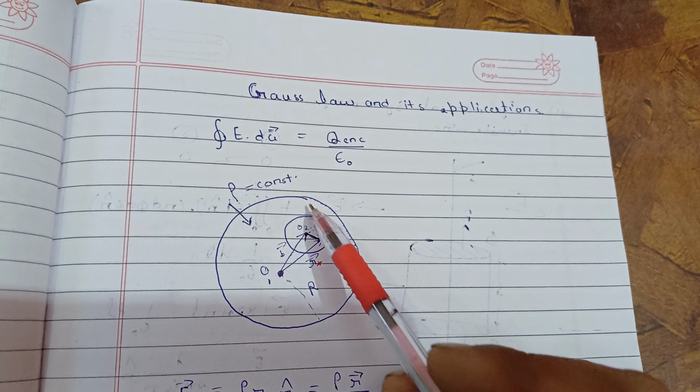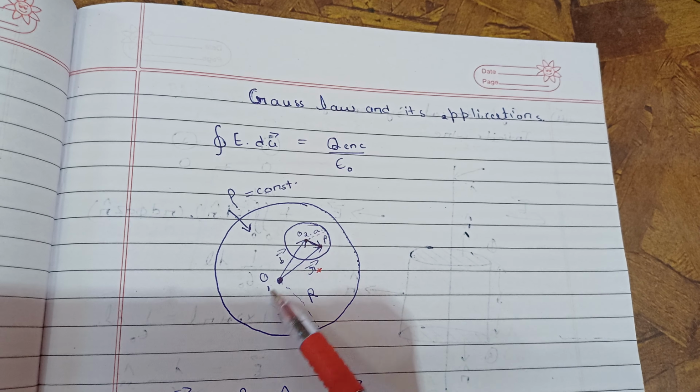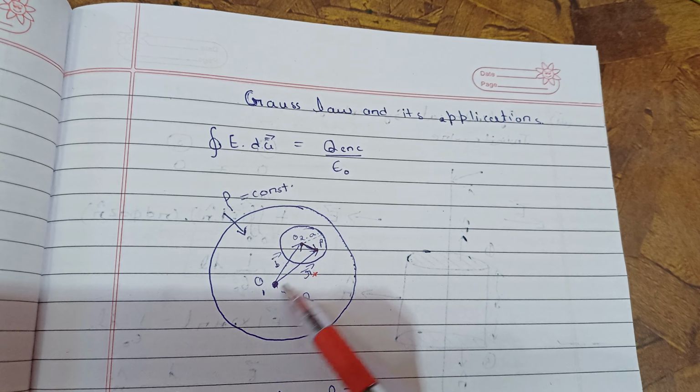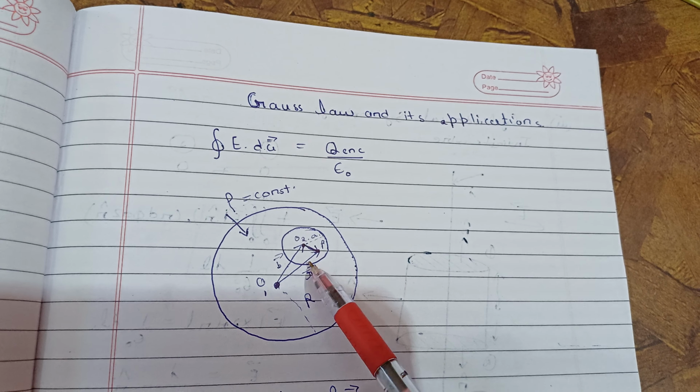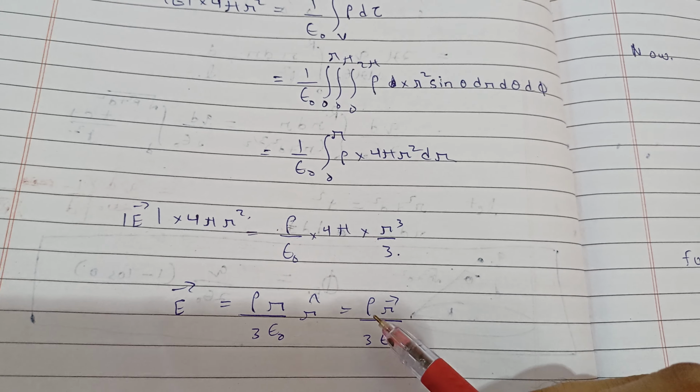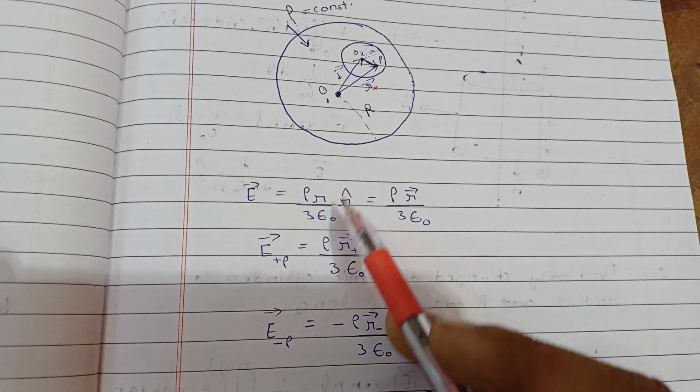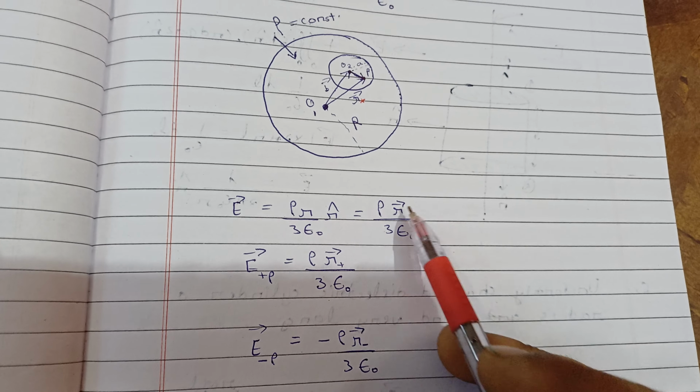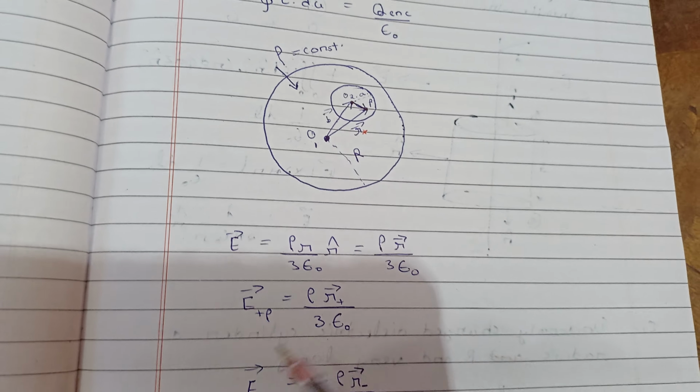For the complete sphere, we already know the result. If we assume this distance and the vector r positive, at point P it will give this result. At any distance r inside a solid or dielectric sphere, we have rho r divided by 3 epsilon naught. So for this positive one, it will be rho r positive divided by 3 epsilon naught. Okay, this is for E positive.